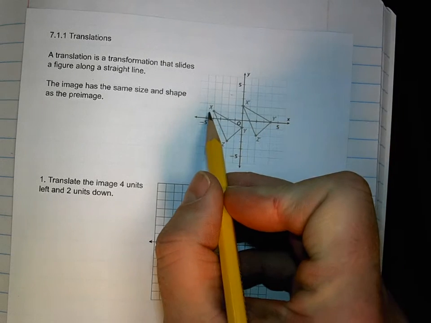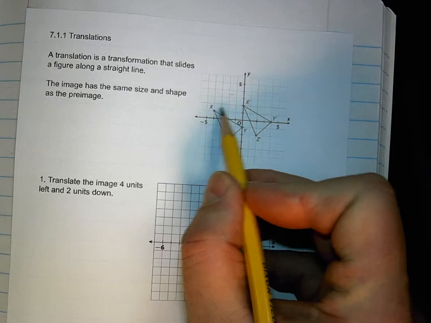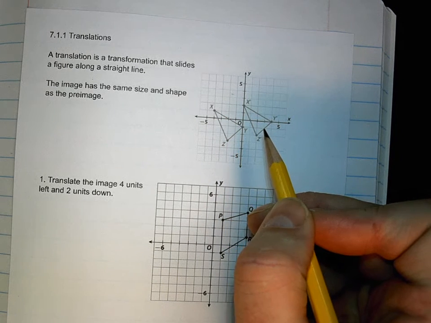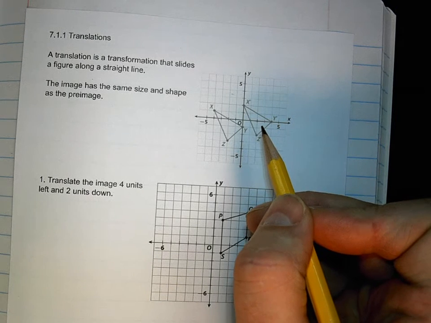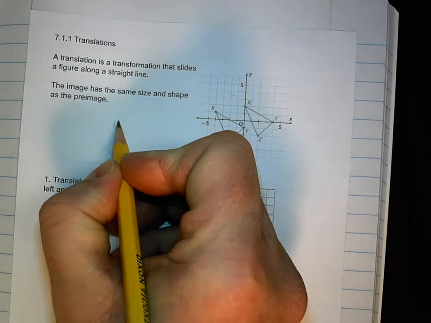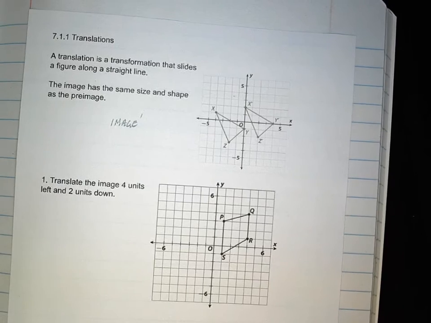And look at these two right here in these first two. I've got X and I've got X apostrophe. Which one is the pre-image? X or X apostrophe? X is the pre-image. When you get to an image, the image will always have an apostrophe after each of the points.